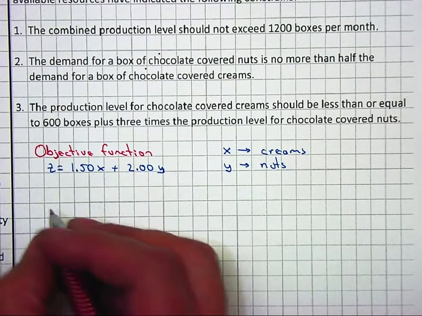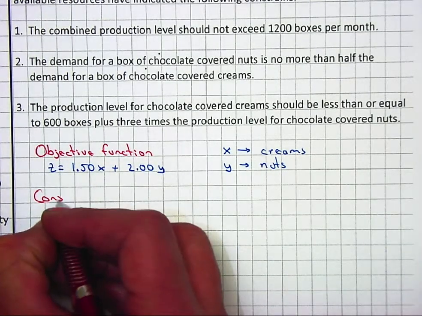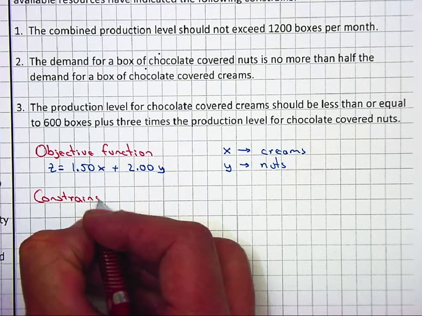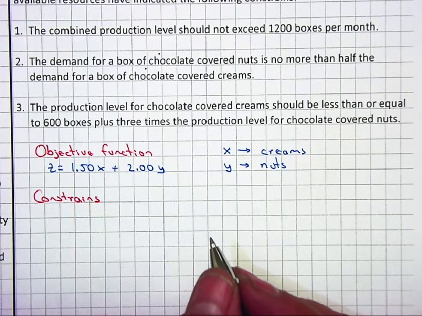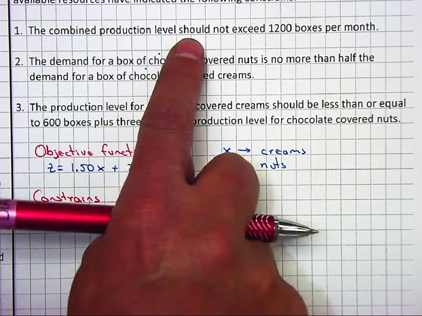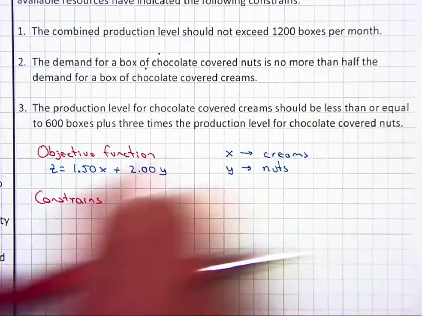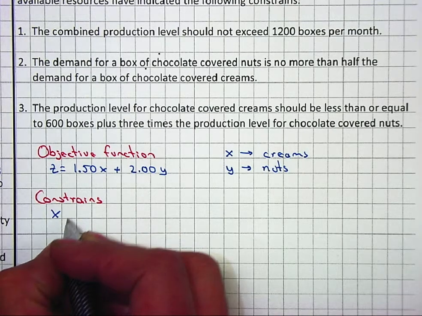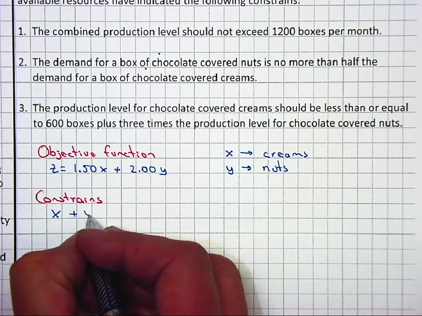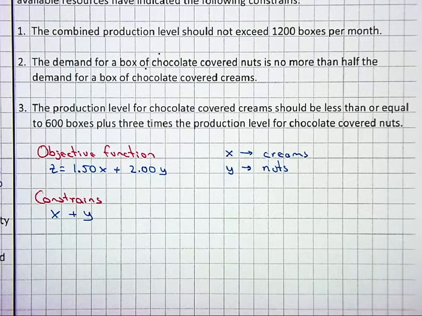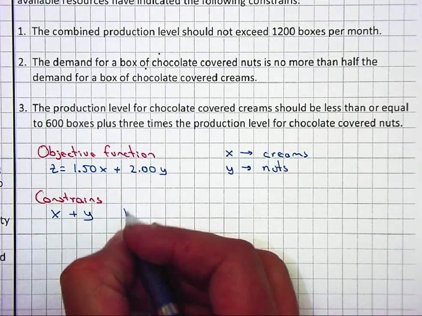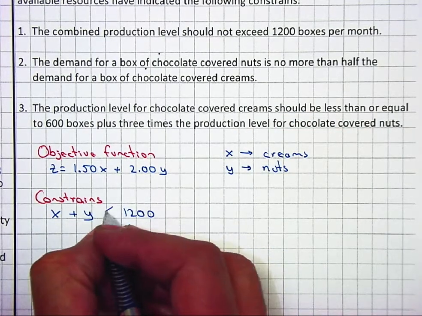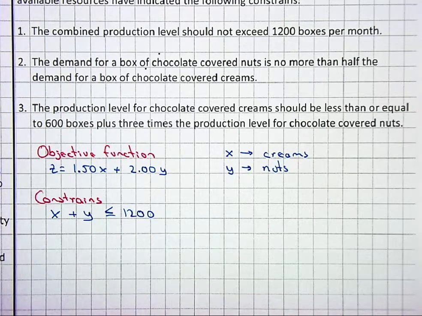For constraints, the combined production level should not exceed 1,200 boxes. So therefore the number of cream boxes plus the number of nuts should not exceed 1,200. So it means that it should be less than or equal to.